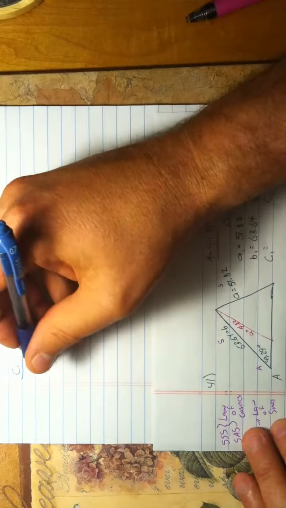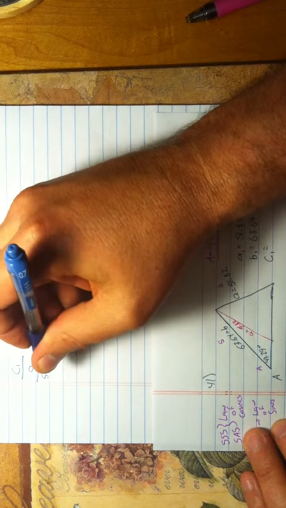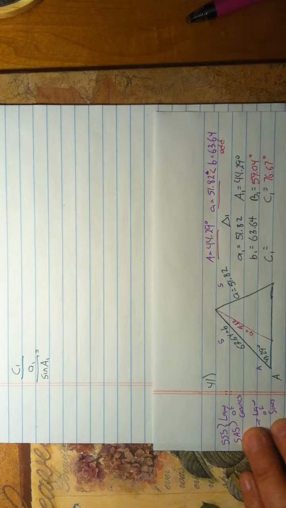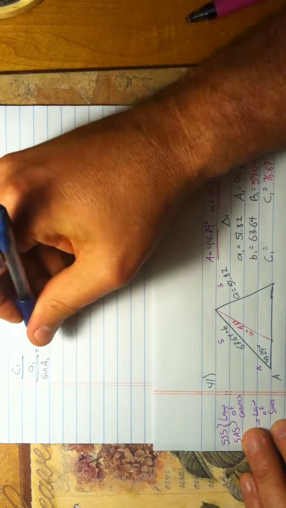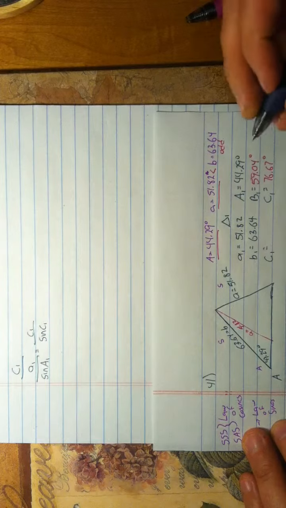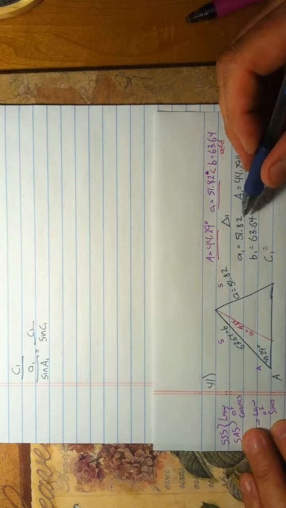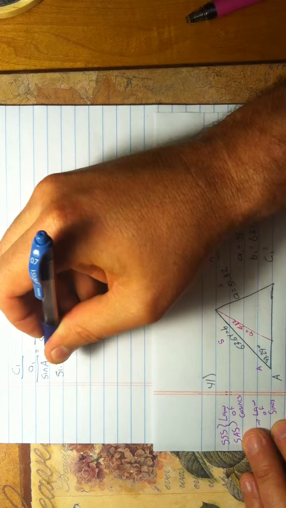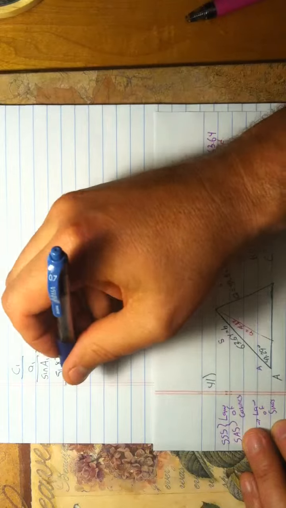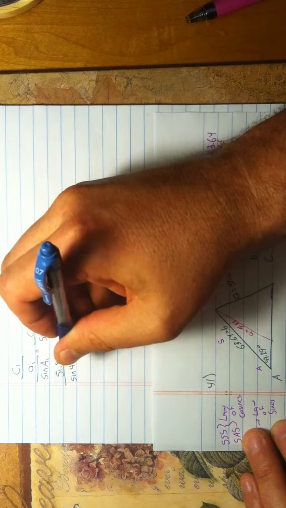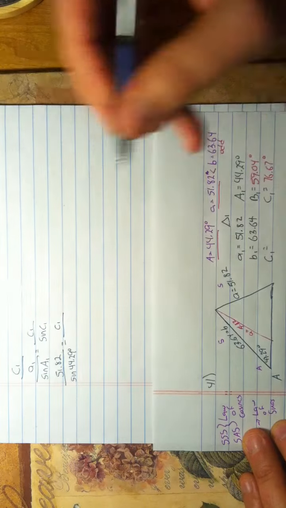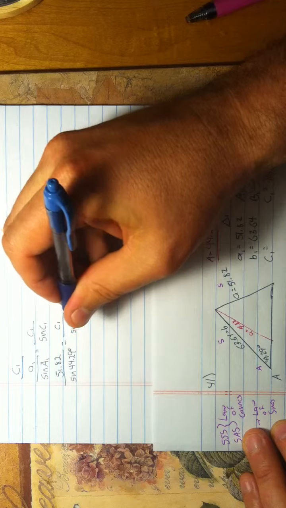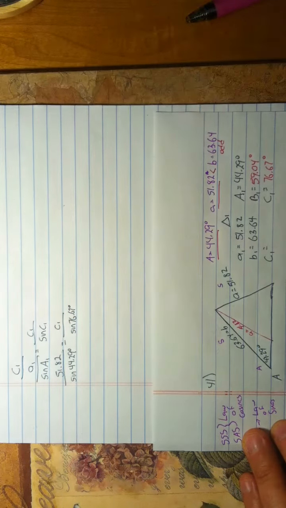So I want to find C1. So I'm going to say A1 over sine A1. See, now since I have two of each, every time I refer to A or angle A or side B, I need to say whether I'm referring to 1 or 2. So I'm going to say that equals C1 over sine of C1. So now I can put in the information that I know. A1 is 51.82. Sine of A1 is sine of 44.29 degrees. C1 is what I'm trying to find out. I don't know what it is. And sine of C1 is sine of 76.67 degrees.